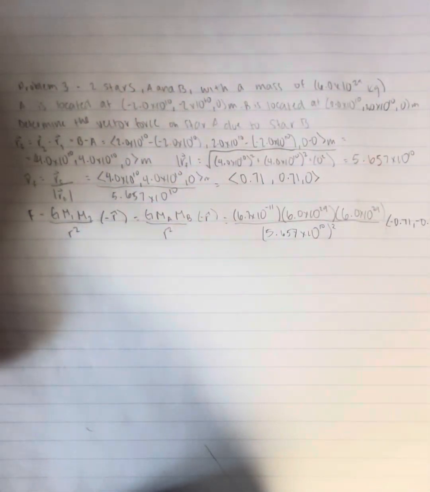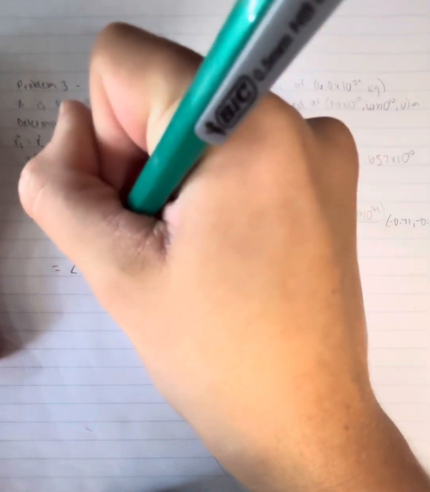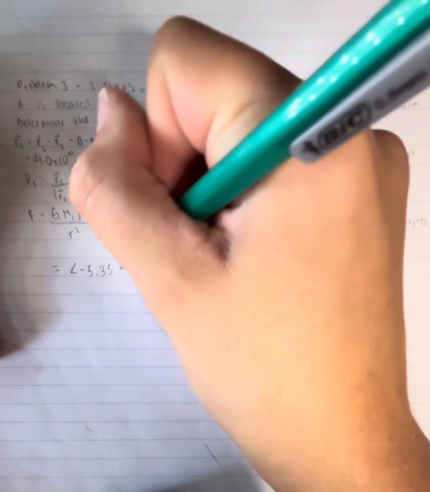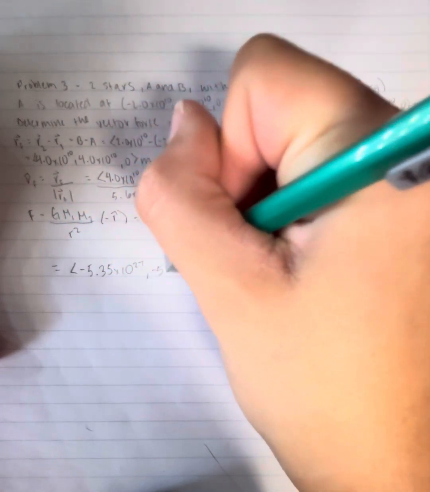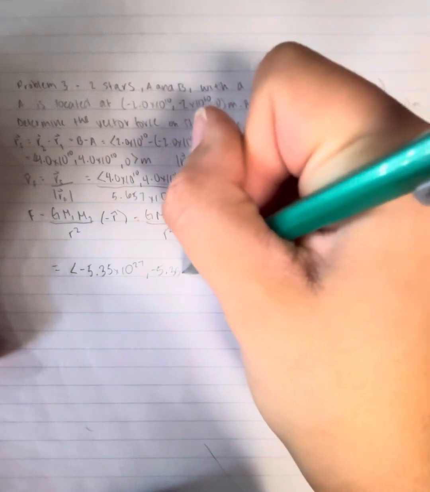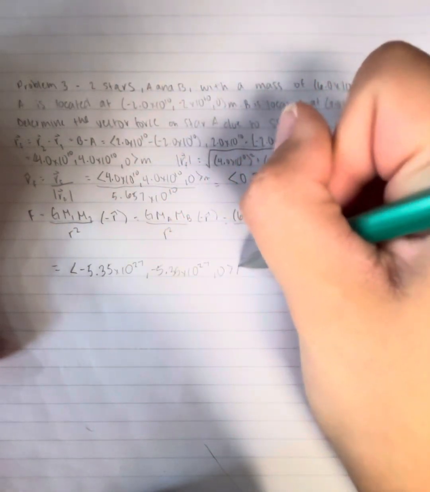So then you just put it in your calculator, and what you should get is negative 5.35 times 10 to the 27th, negative 5.35 times 10 to the 27th, and 0 newtons.